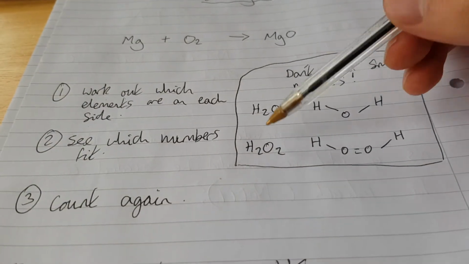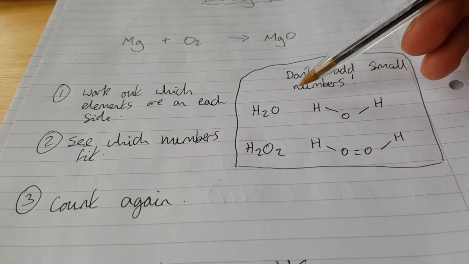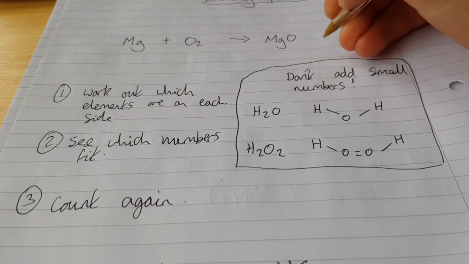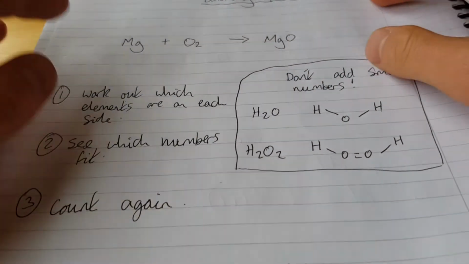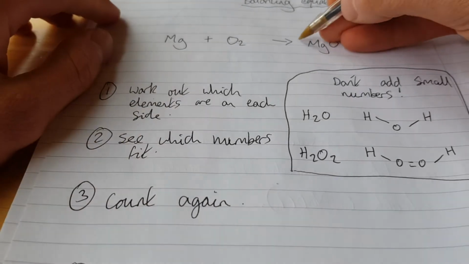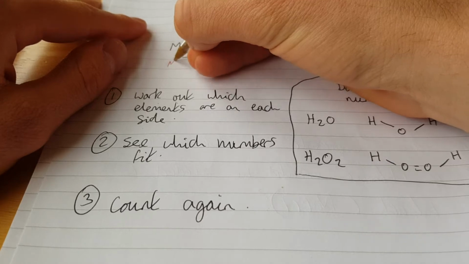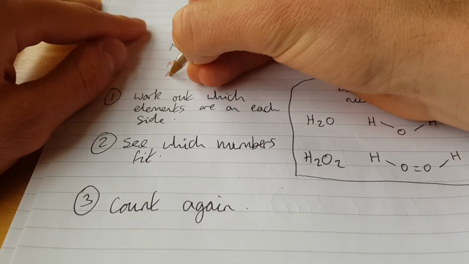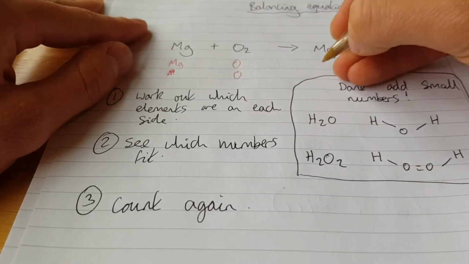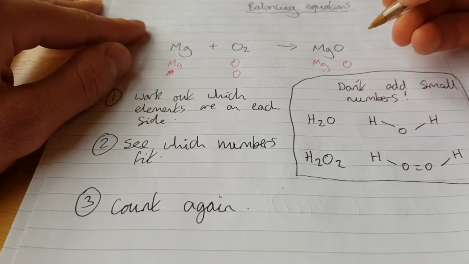So you can't just add elements randomly because it becomes a different compound. So if I were to add a 2 there, that would never be right. So the way you balance is you add large numbers that just times this whole thing by 2. So usually I work it out like this. Write out how many I've got. So I've got 1 magnesium, 2 oxygens, 1 magnesium here, and 1 oxygen.